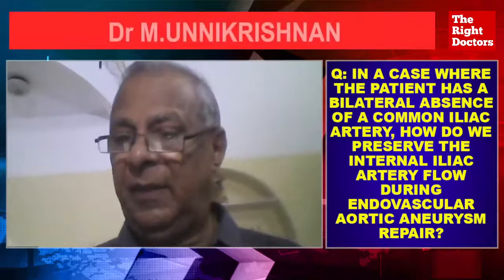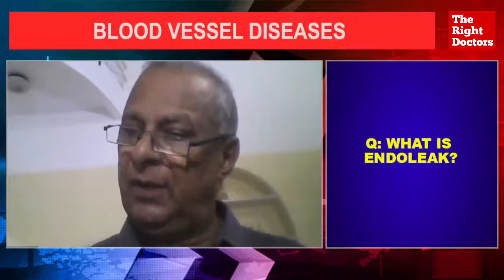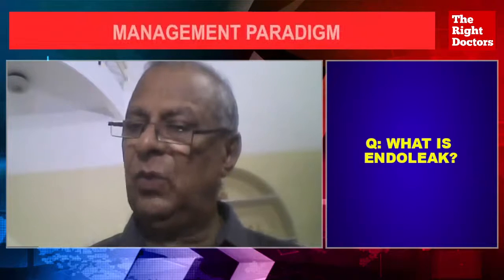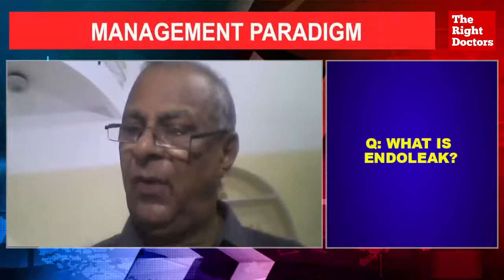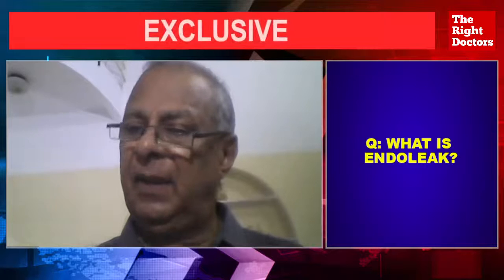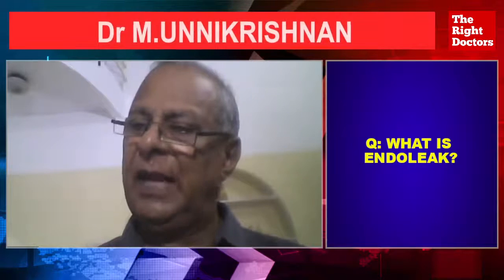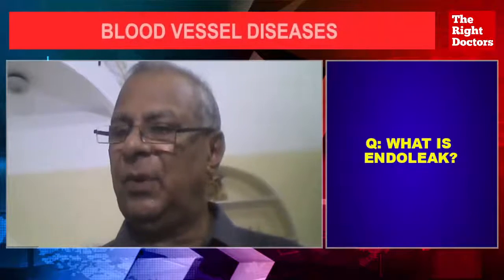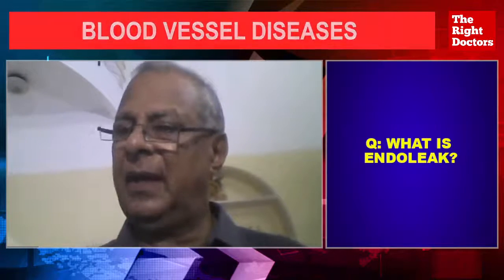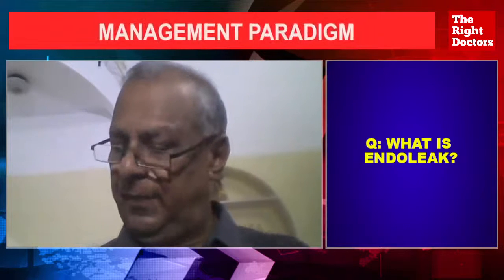What is endoleak? Endoleak is related to endovascular aneurysm repair. There are types 1, 2, 3, 4, and 5. Type 1 has got A and B. 1A is from the front, the proximal side, and 1B is from the distal. Type 2 is the branches pouring blood into the sac and producing further enlargement.